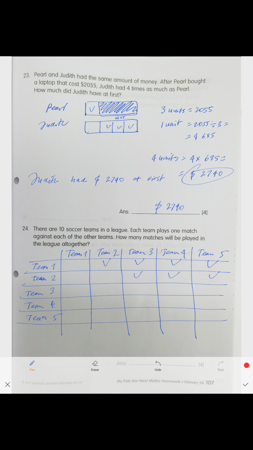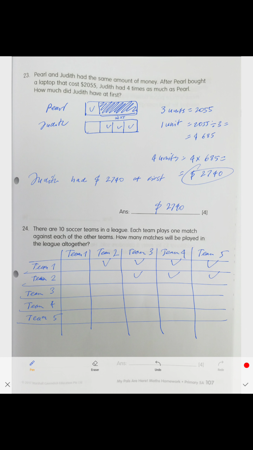Team 3 already played with team 1, so we're not going to write it here. They already played with team 2, so we're not going to write here. They cannot play with themselves, so they're going to play with team 4 and team 5. Same principle: they already played, and they can't play with themselves.